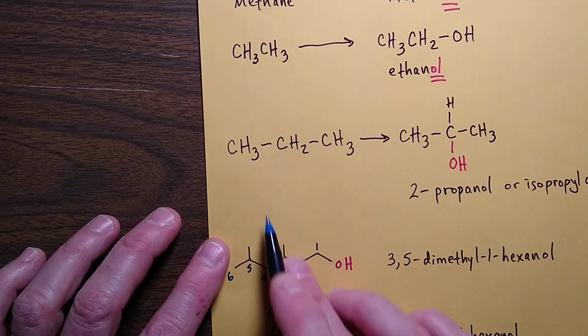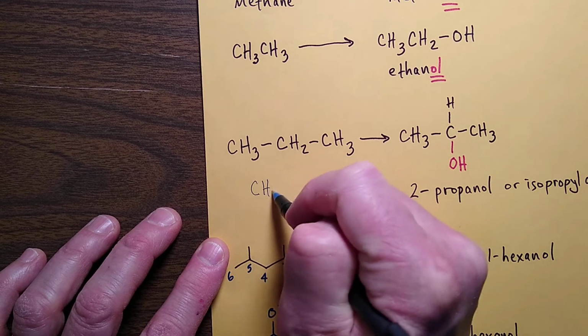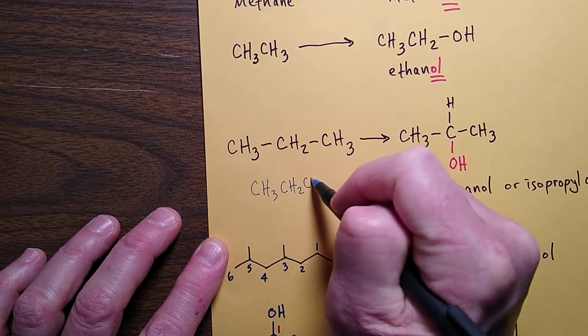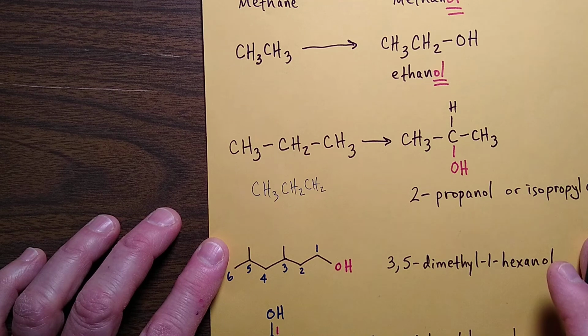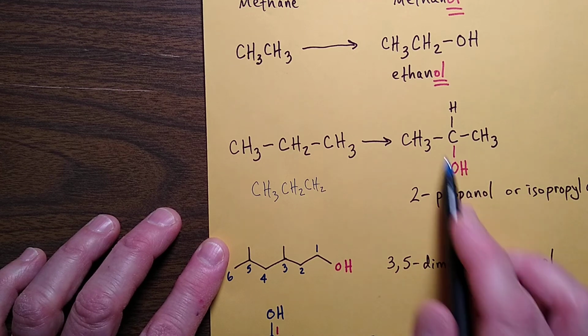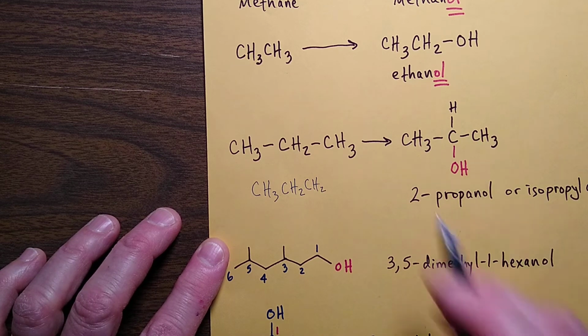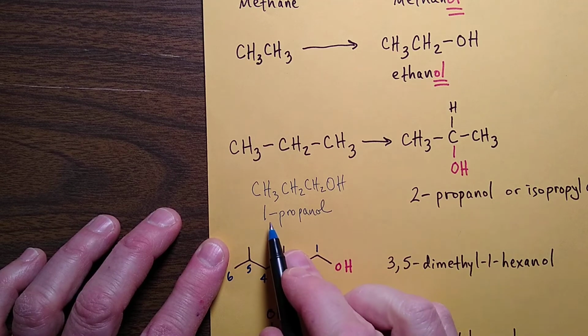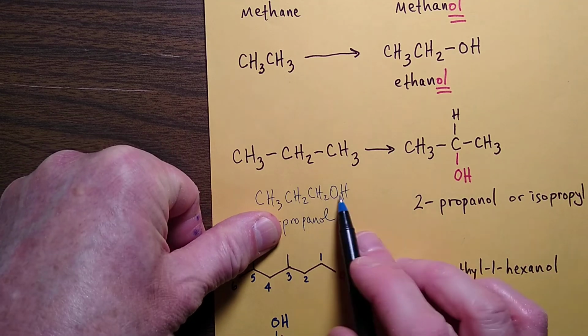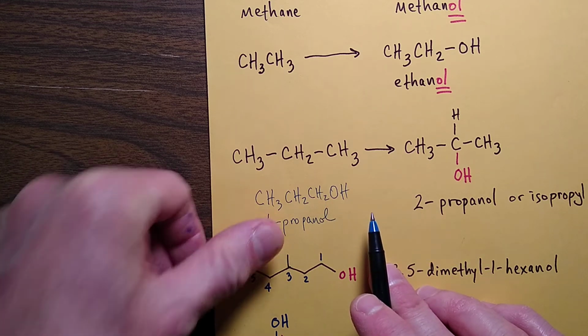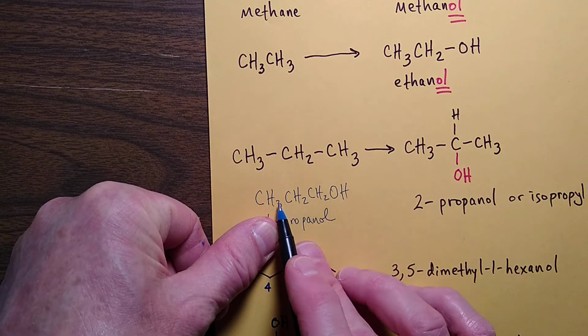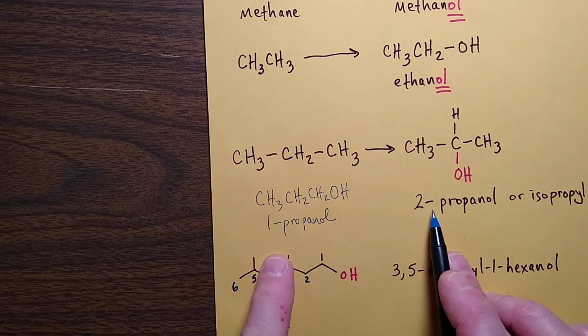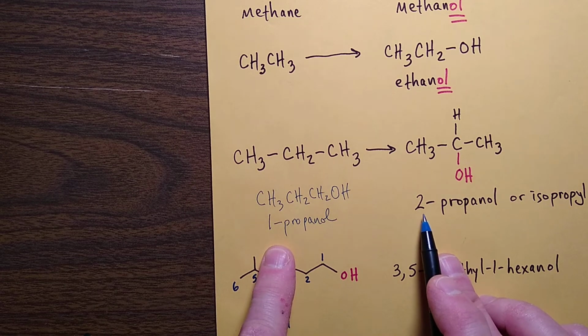Now if I put it at the end of the chain, if I just drew in CH3, CH2, CH2, now there's only 2 places the OH can be in this molecule. It can either be here or here. These are the same positions. So if I put it at the end, this now has the name 1-propanol. If I just say propanol without a number, most people assume that it's this one. But that's not necessarily specific enough, because if I just say propanol, do I mean this one or this one? That's why the numbers help and are required to be totally specific about the name.